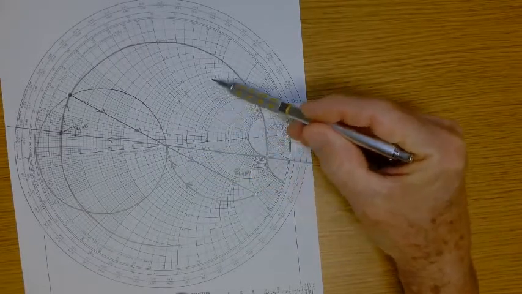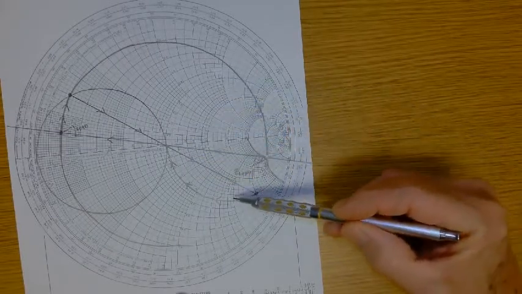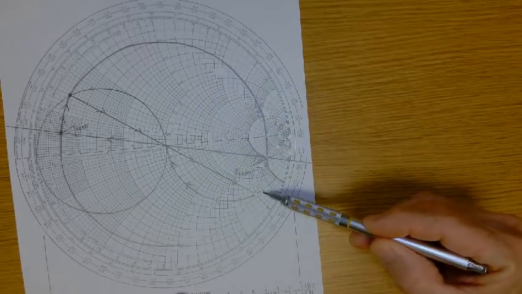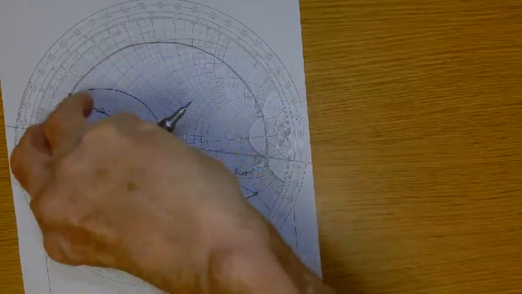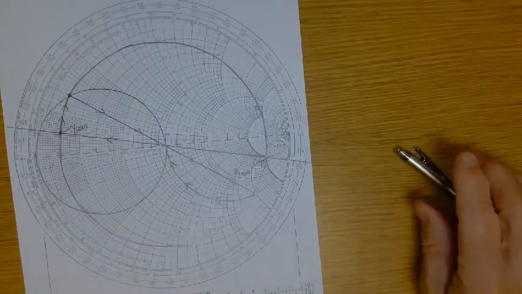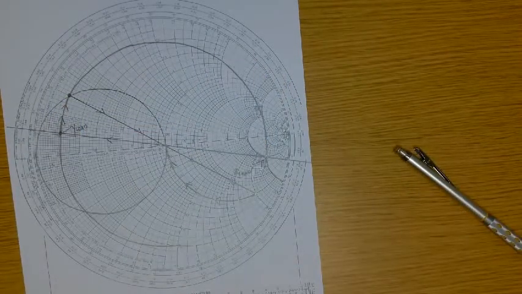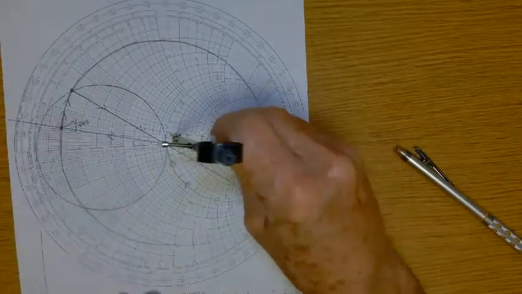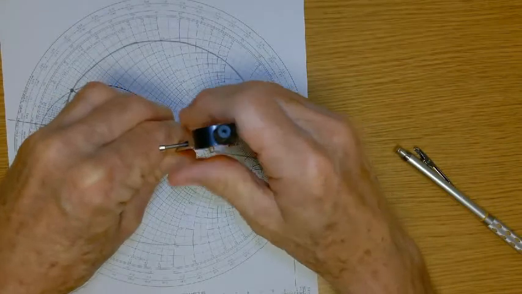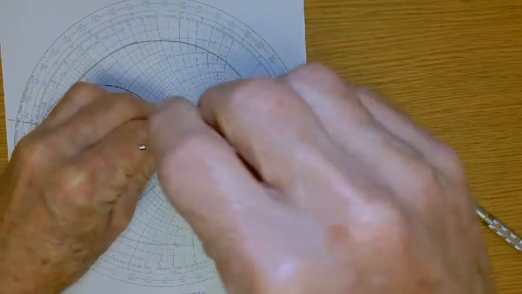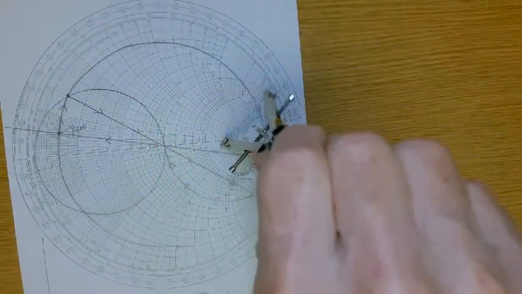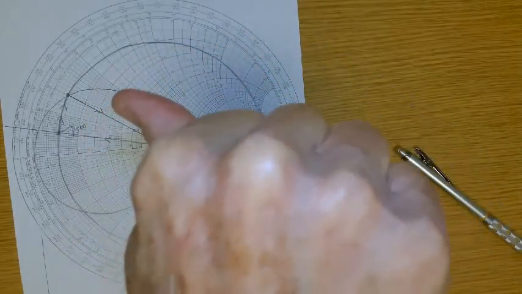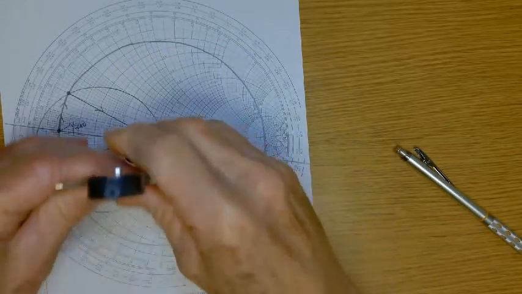So here's your regular unity resistance, unity conductance circle, and I need to back rotate it over here. Recall how you do that: you put the sharp point on 3 and extend the radius of the compass out to the origin. That will trace out the regular unity resistance slash conductance circle.